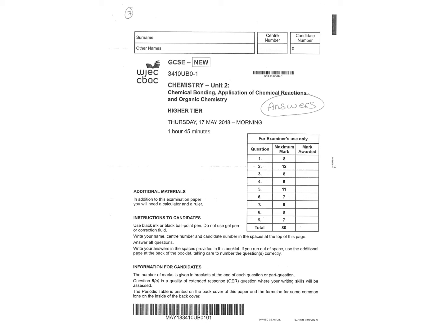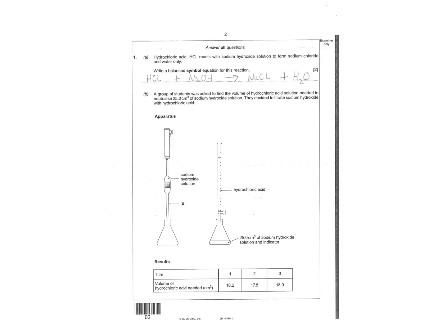Okay, so this is the higher chemistry paper for 2018, triple award. So the first question asks you to do a balanced symbol equation between hydrochloric acid and sodium hydroxide. You could drop it if you needed to, telling you it formed sodium chloride plus water. So a really nice, easy question.